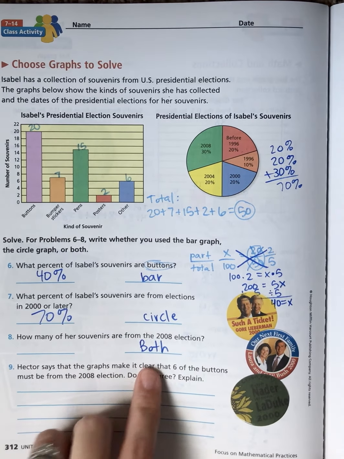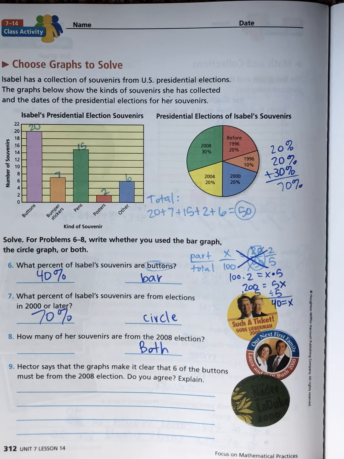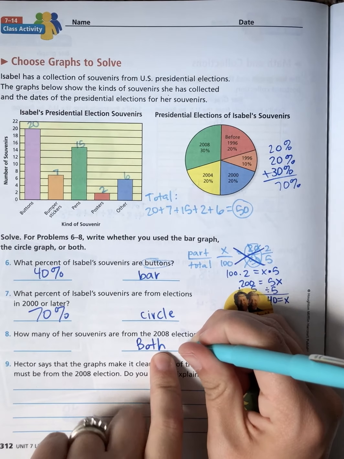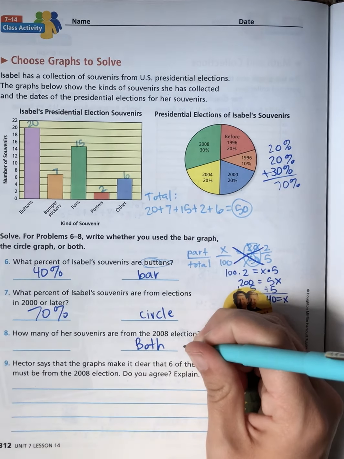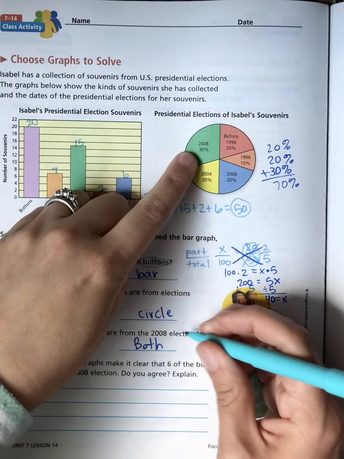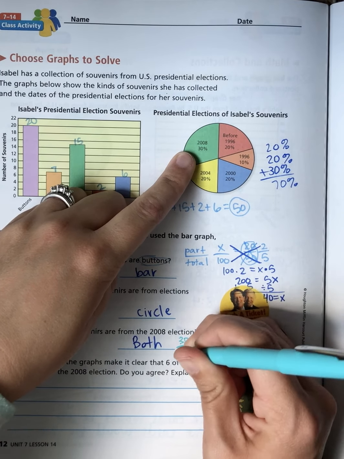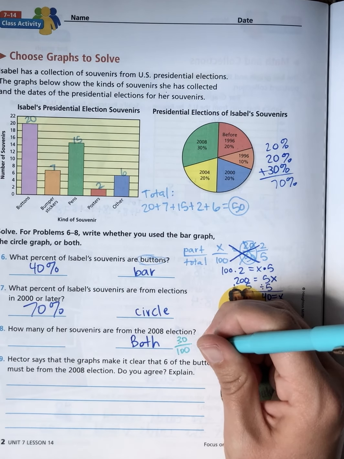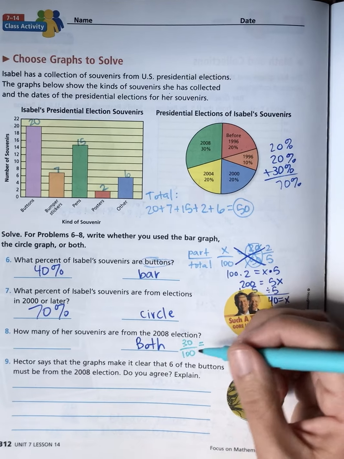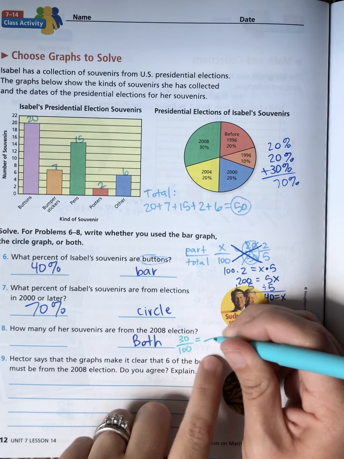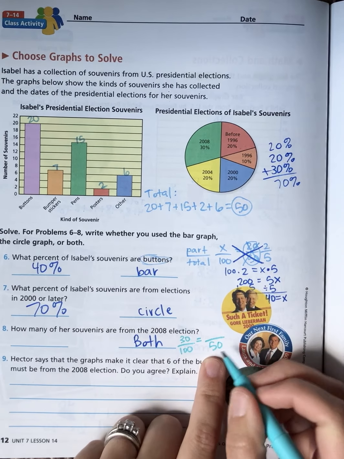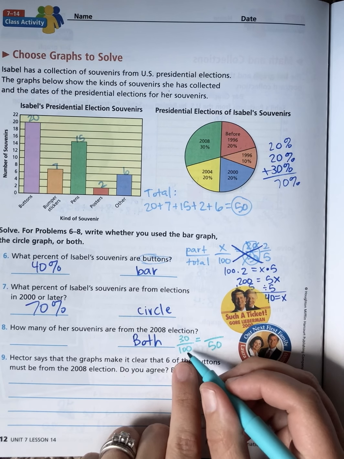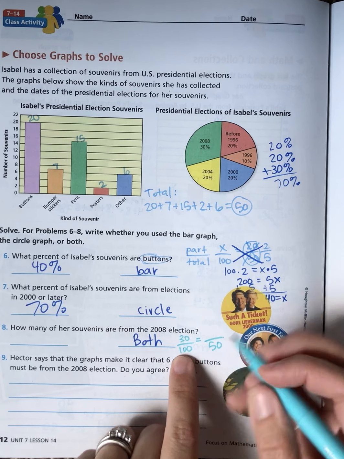So how I'm going to solve this is just like this. I'm going to take my souvenirs from 2008, which is 30%, so 30 out of 100, and we're going to say how many souvenirs was that? Well, the total souvenirs was 50, so I'm going to put my total on the bottom because 100% is also my total.